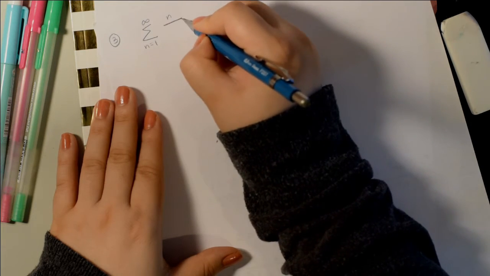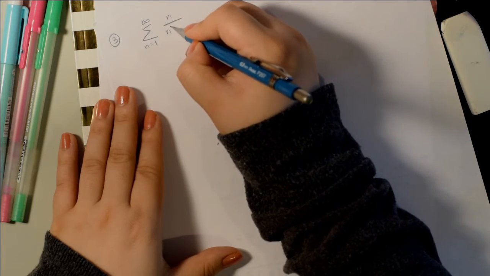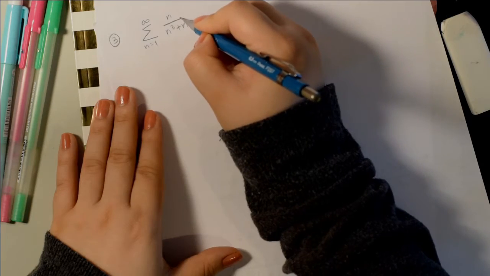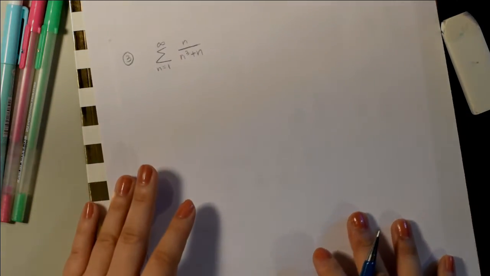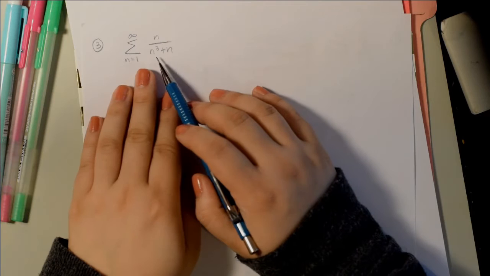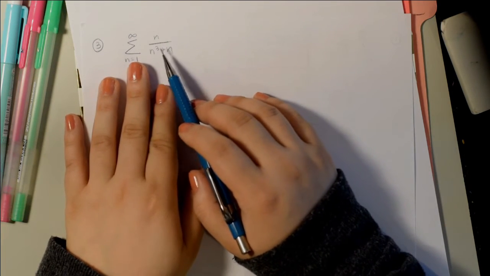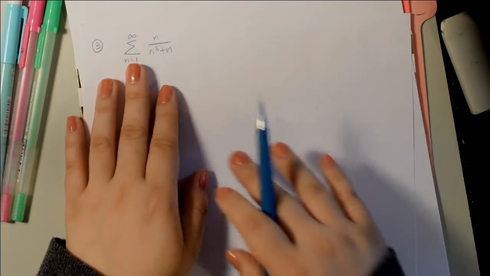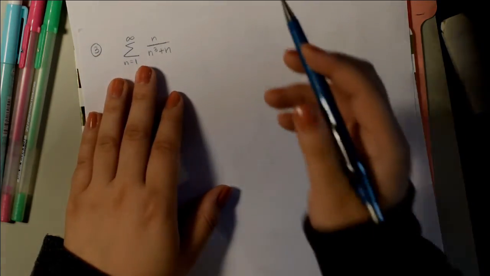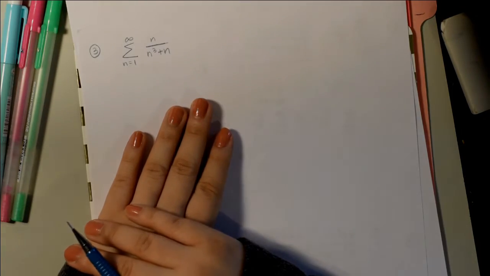The sum of n over n cubed plus n, from 1 to infinity. That's n divided by n cubed plus n. So give that one a little go.